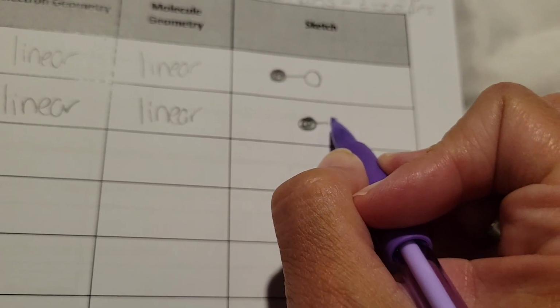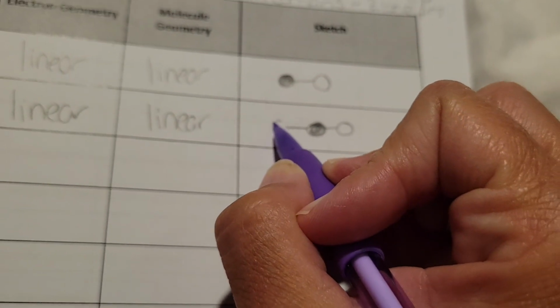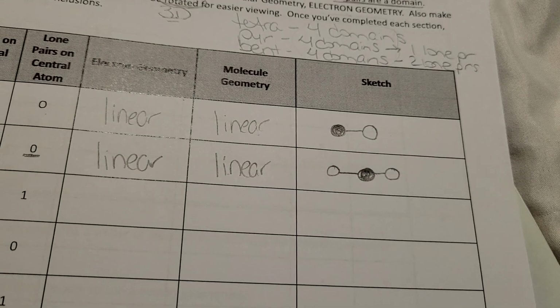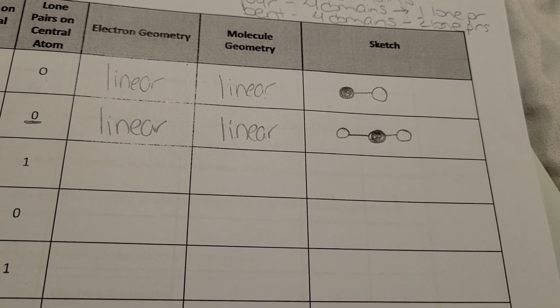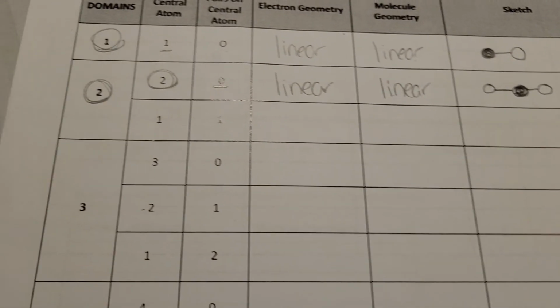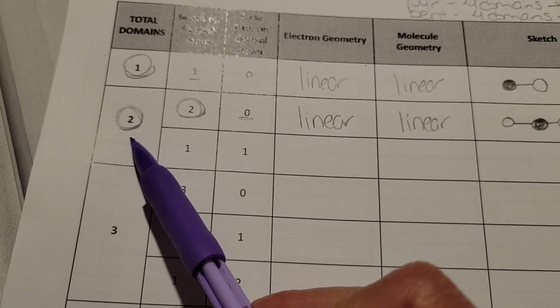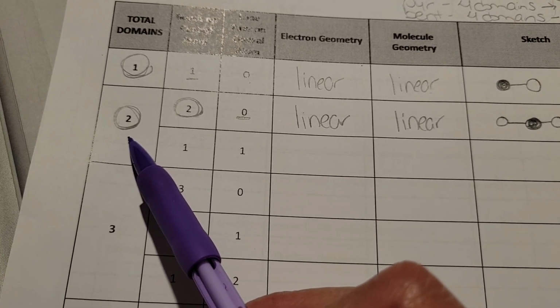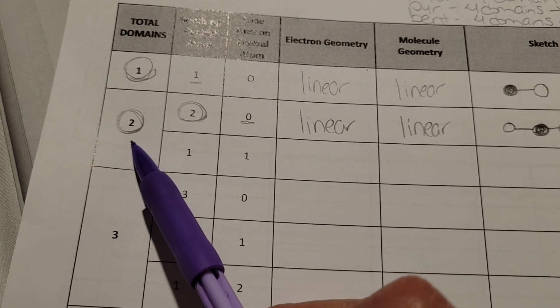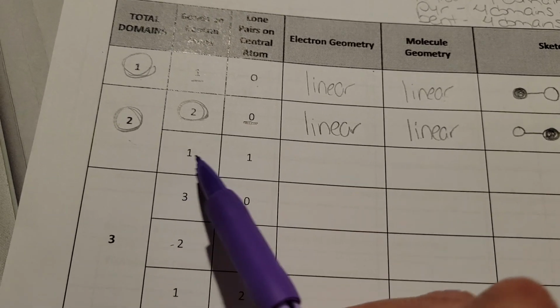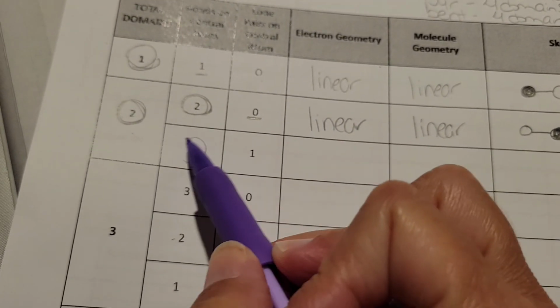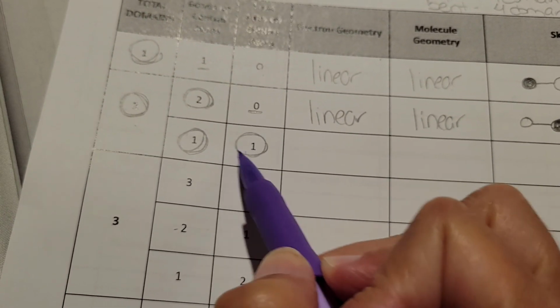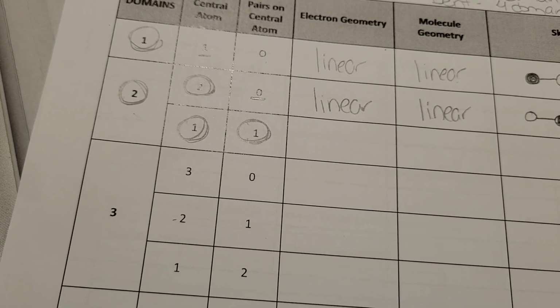And I have one bonded over here and one bonded over here. All right, so now we're still under 2 total domains, so 2 things that could be bonded to the center one. But now there's only going to be 1 that's bonded and 1 that's a lone pair. Okay, so I'm going to go up to here.